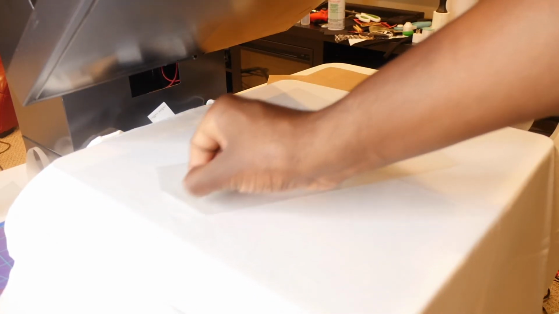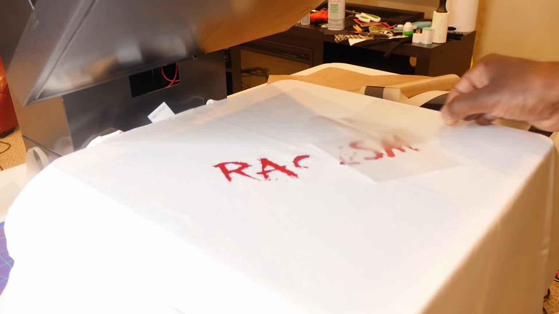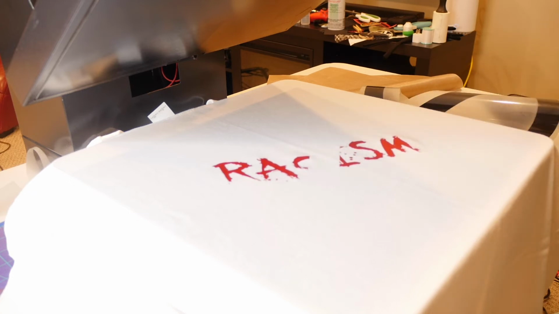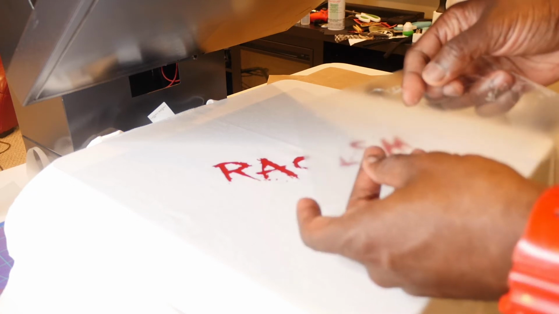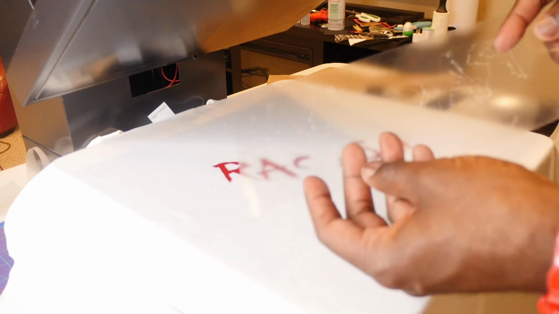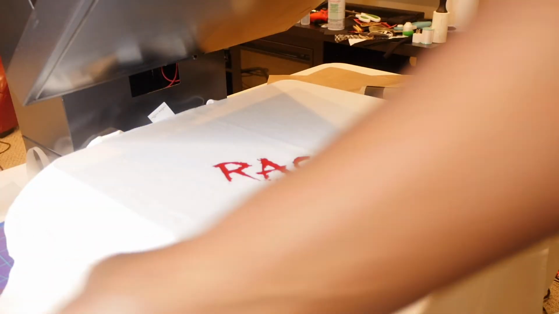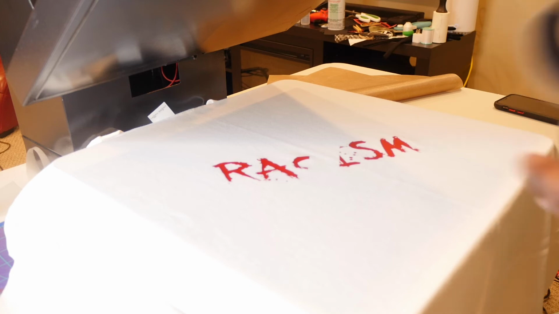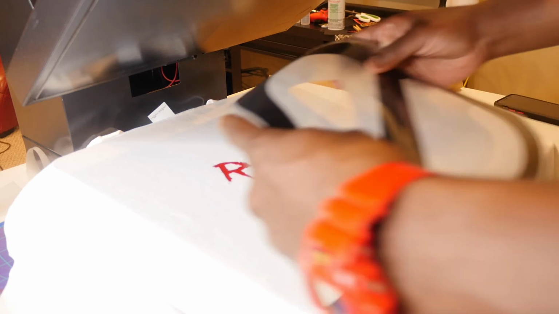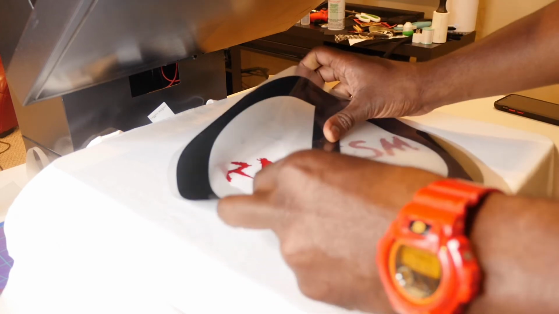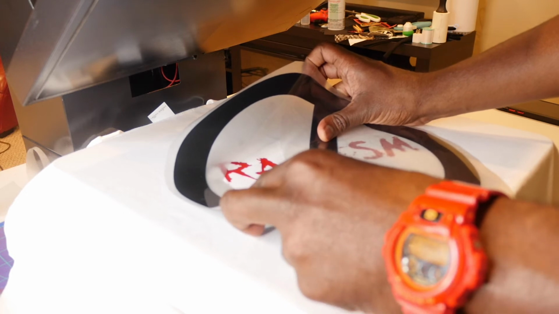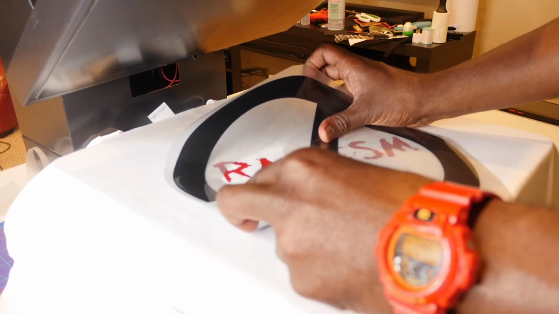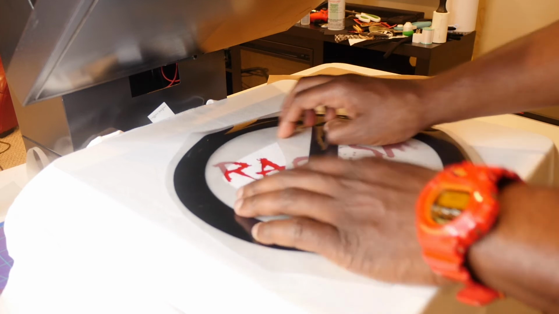All right, just gonna go ahead and peel it off. There we go. Looking good. Got a few little pieces that stayed on there. That's probably due to the heat press not being heated up all the way. Now I do have to make it heat up all the way to put this on because this is no way, shape, or form gonna go on without the heat press being heated up.